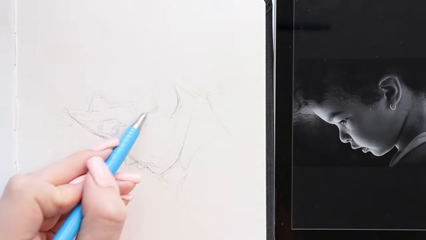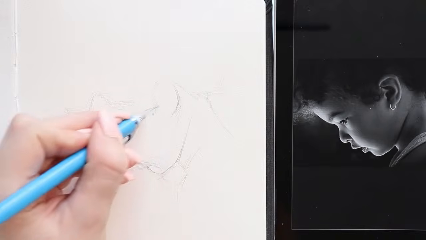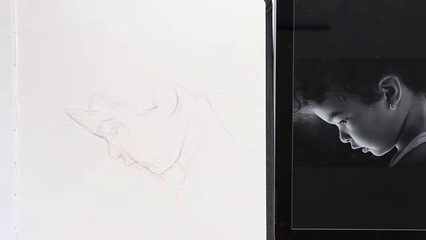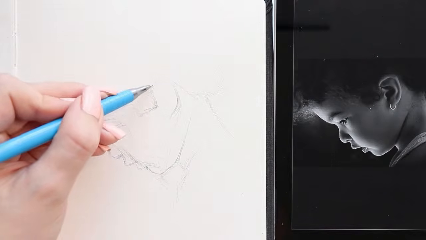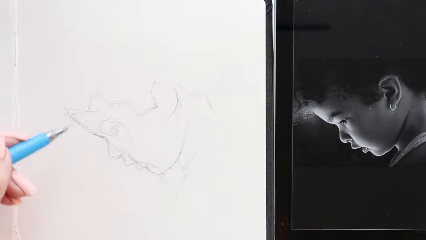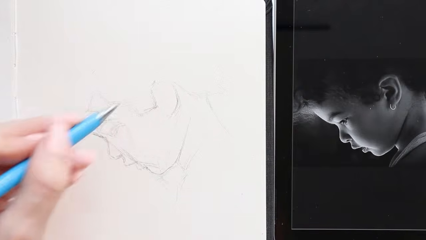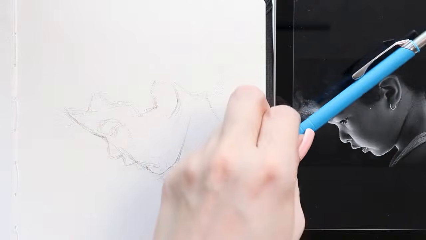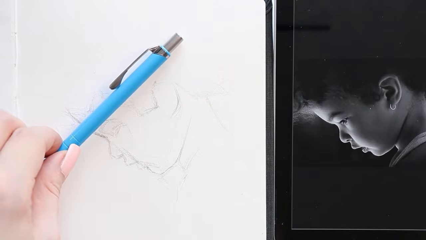I'm pretty happy with the placement of everything on the front of the face, so now it's just a matter of making some overall adjustments. We're going to use the eyebrow to check the ear, which we've roughly put in before. So we're going to look at the angle, and we can tell that the ear needs to be moved up.